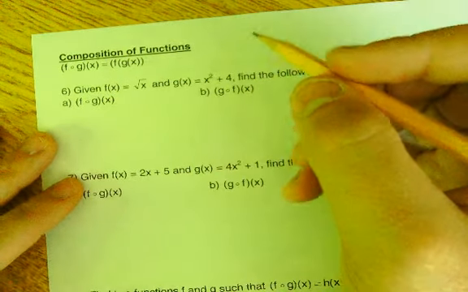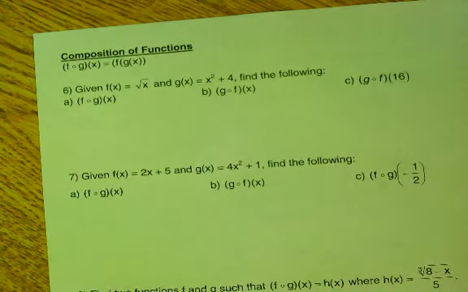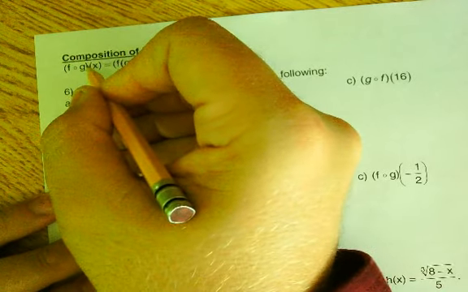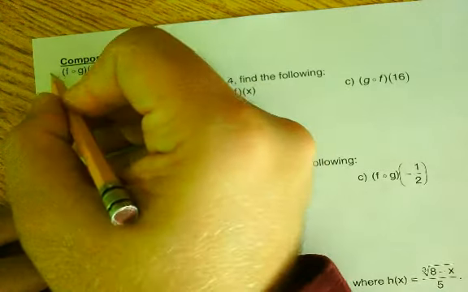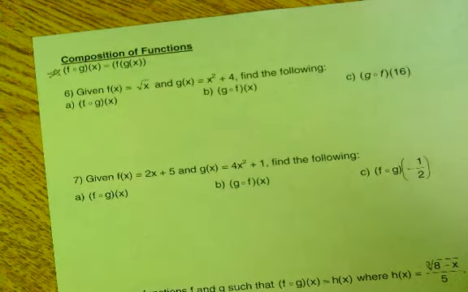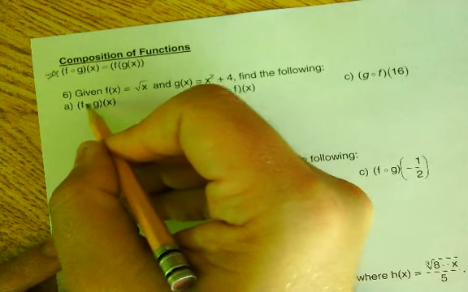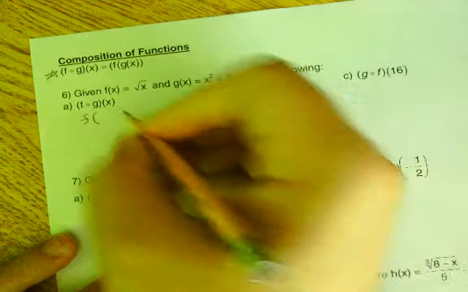If you ever see this little open circle, that's not someone forgetting to fill in the multiplication sign. It's a composition. So you're going to take whatever comes closest to the x and plug it into the f value. Okay, so this is important. For letter A right here, you're going to take g and put it into f. So this is going to be f of x squared plus 4.